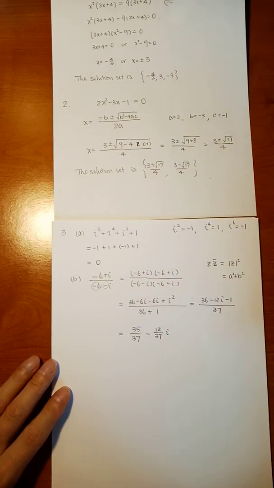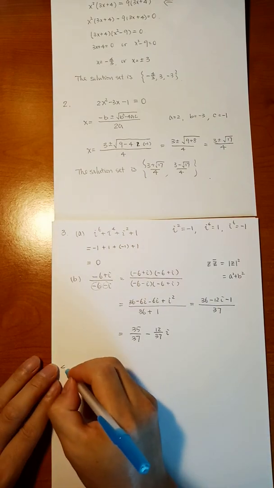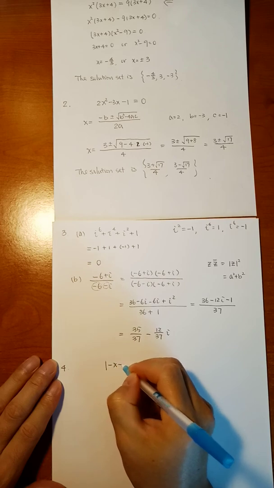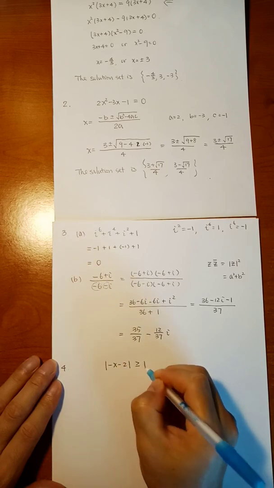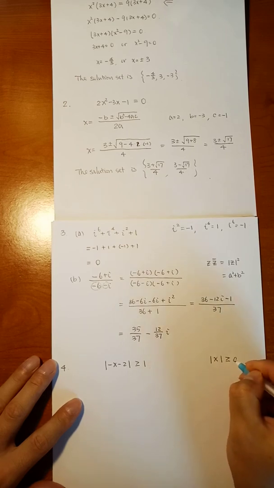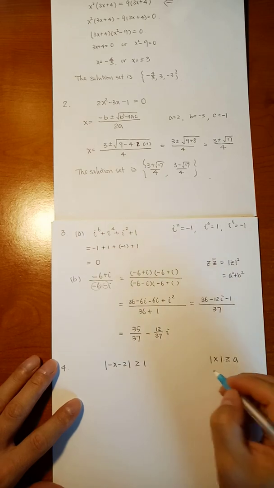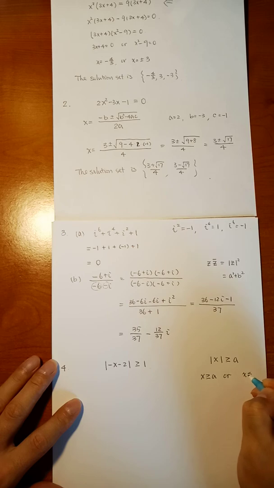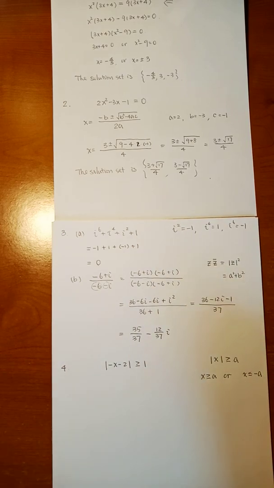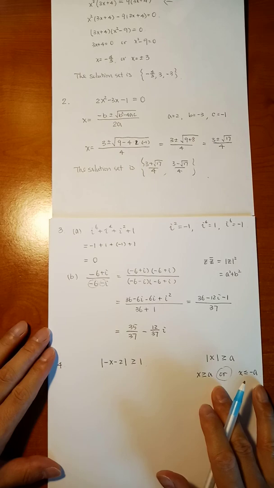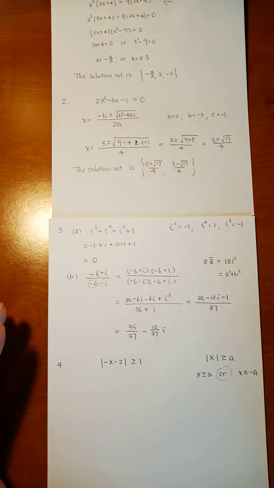All right. Problem 4. Solve the inequality. So remember that if absolute value of x is greater than or equal to a, it's equivalent to either x is greater than or equal to a or x is less than or equal to -a. Okay, so you have to write this word "or." Otherwise, I don't know what is the relation of those two expressions. You use "or" and something.